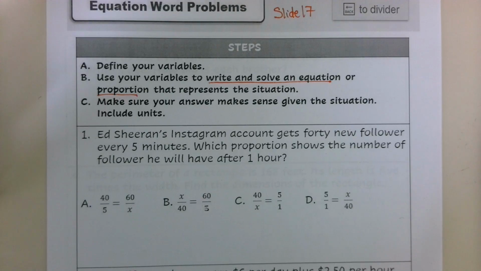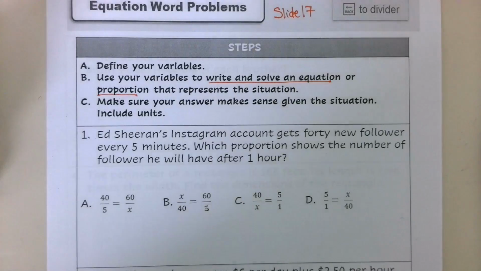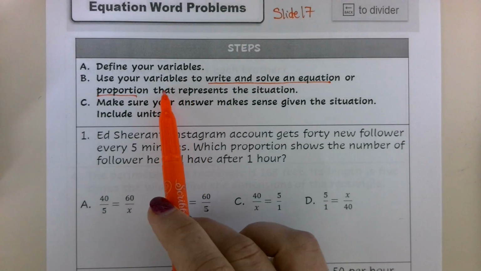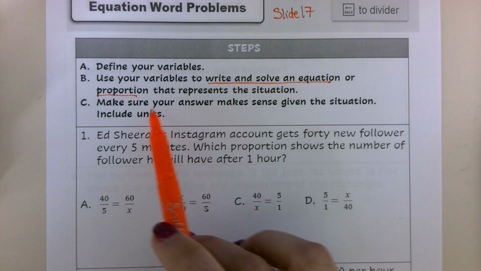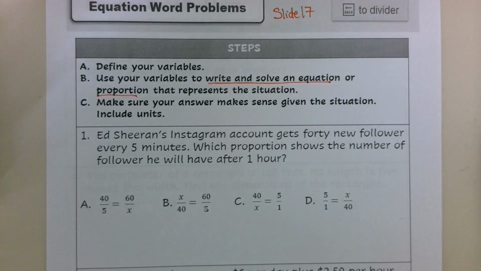We're on slide 17 of your digital notebook. You can either print this out or take notes on a piece of paper. We are going to be using variables to write and solve equations or proportions. We're going to make sure our answers make sense. Let's look at number 1.